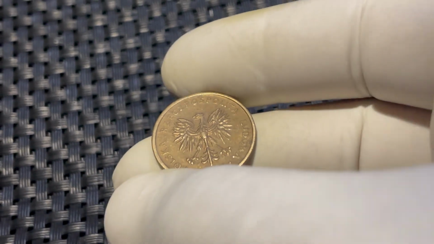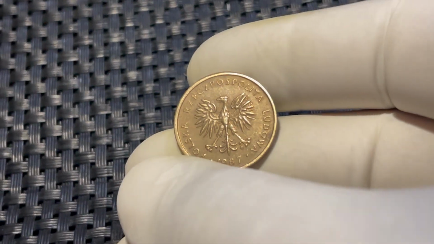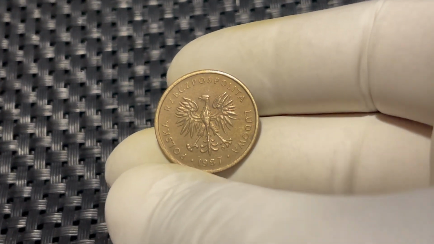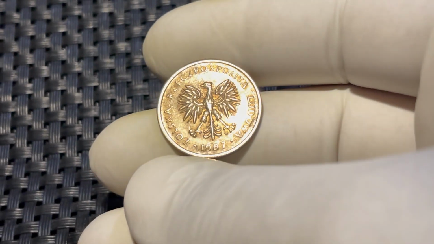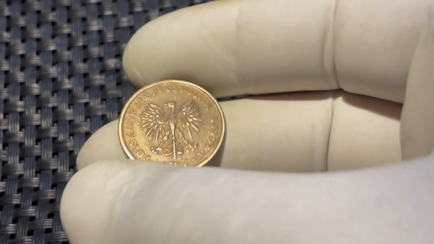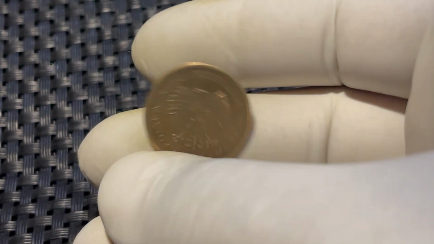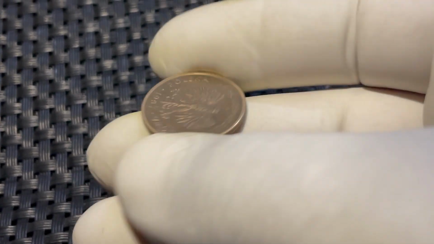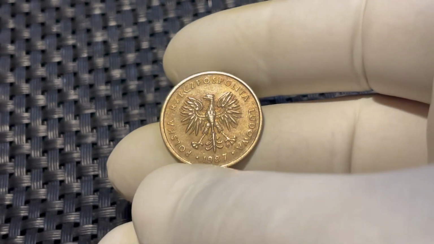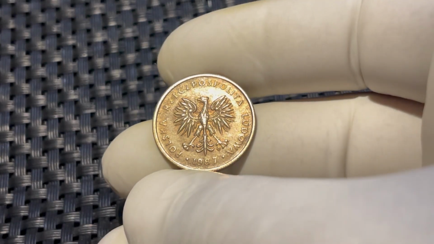The year 1987 situates us firmly within the era of the People's Republic of Poland, a period marked by profound political and economic changes. Poland in the late 1980s was a nation in transition, with the communist government still in control, but under increasing pressure from both internal reform movements and external geopolitical shifts.